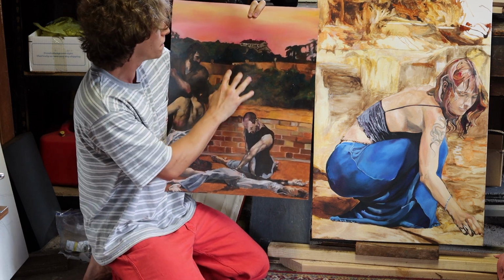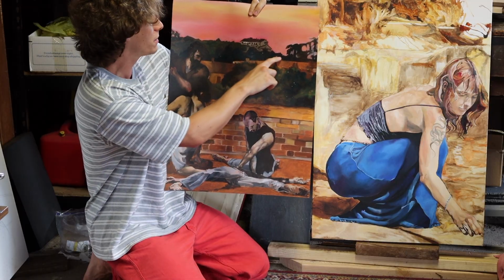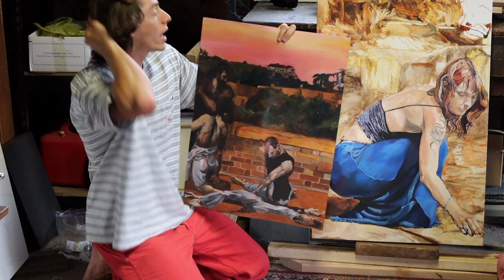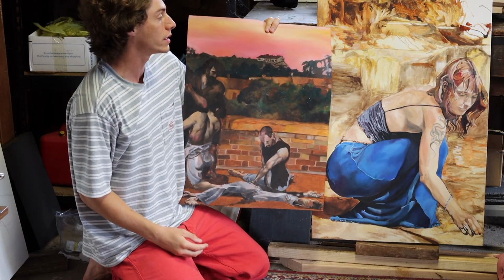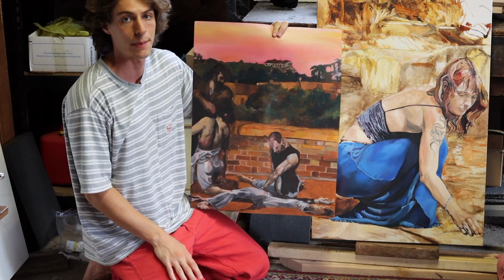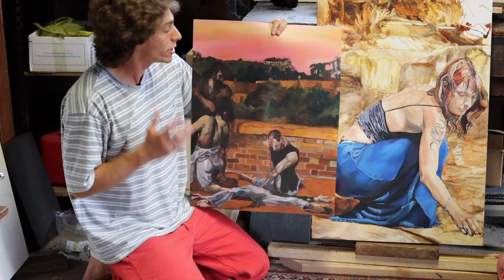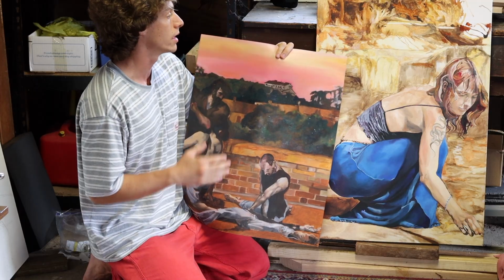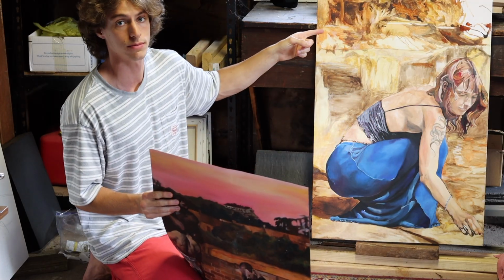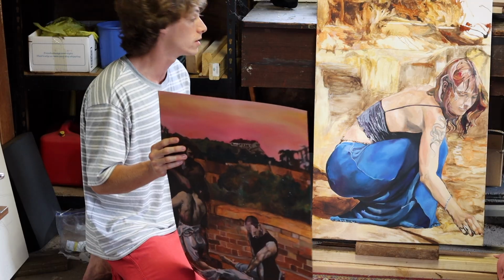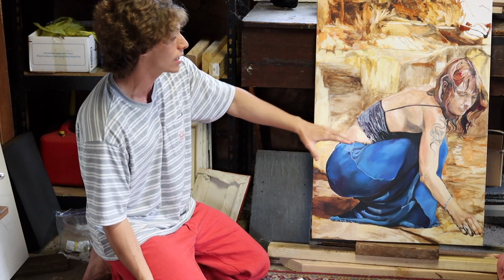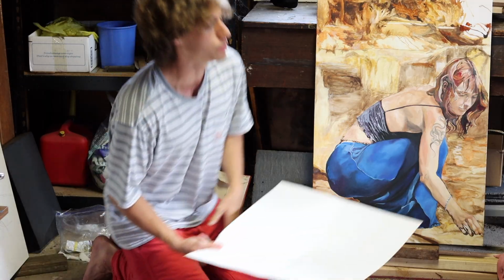I tried to build some structure into them, but especially back here, there's just no depth. So I know that if I go ahead with what I've been doing here, I'm not going to get a result I'm happy with. So I have to change my approach. That's really the conclusion here, is that I really have to change what I'm doing because this is not working for me. And because I'm so happy with the rest of the painting, I have to make a change to move forward.